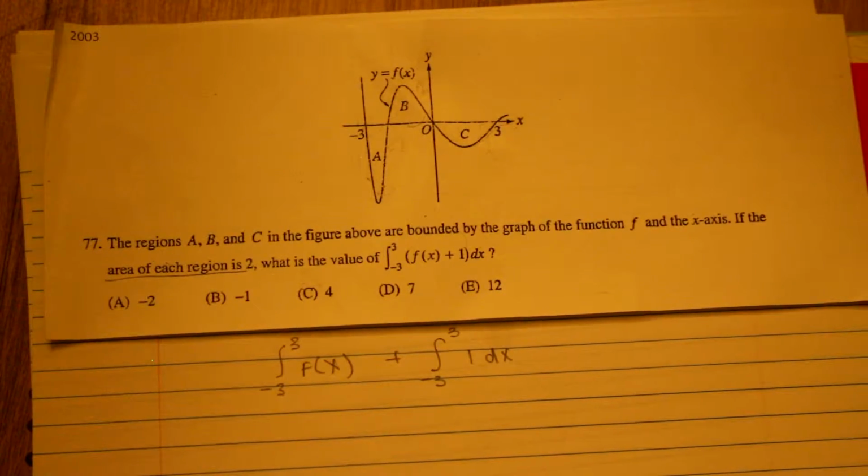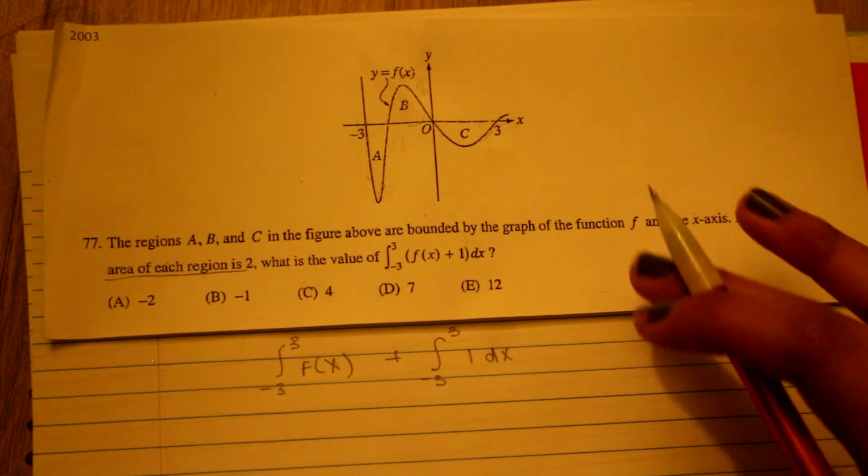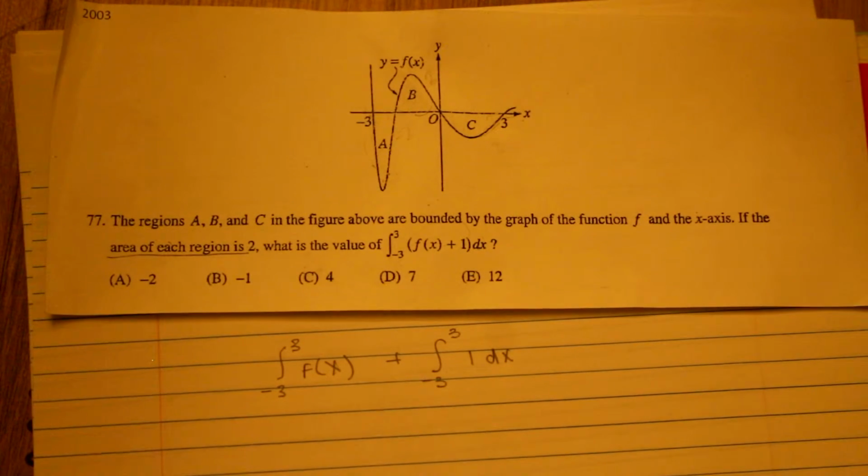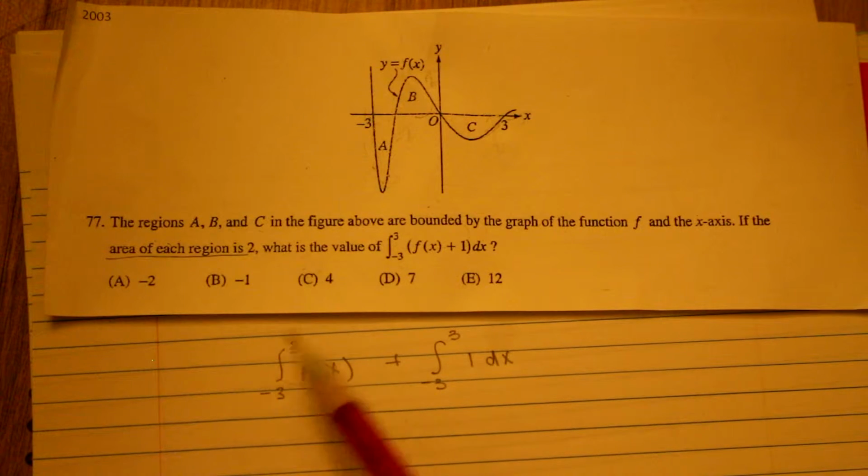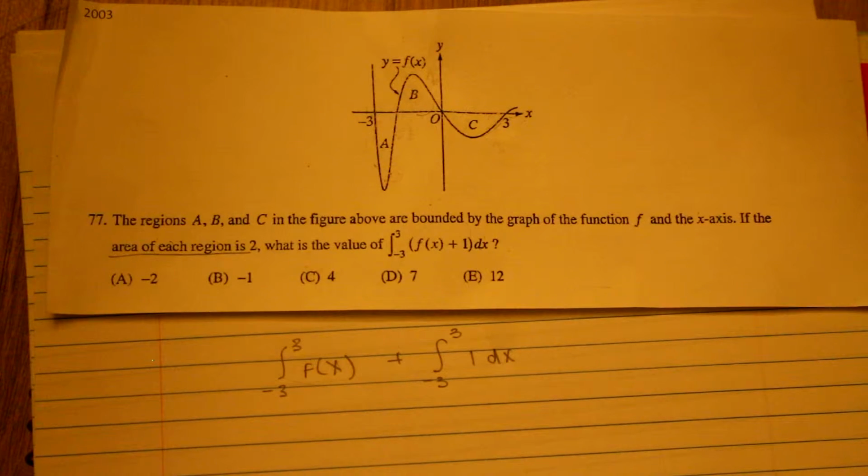Hopefully you guys could see that. You could squint or put your glasses on. I'm going to start off by finding the integral of f of x.